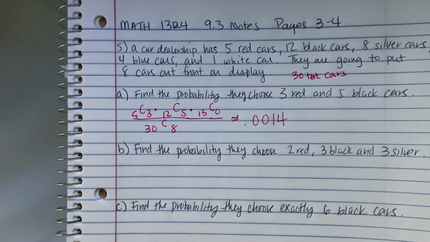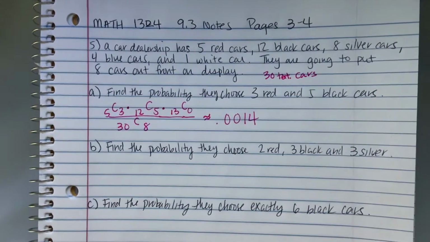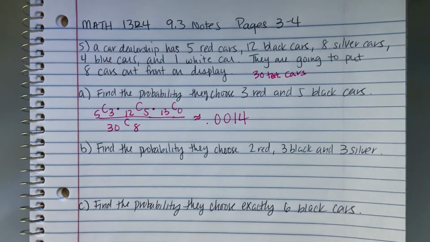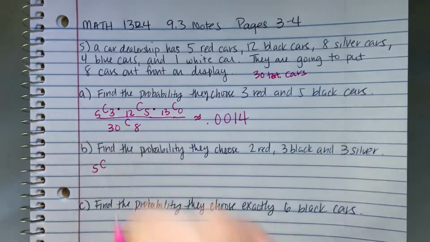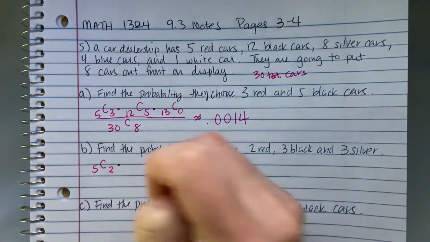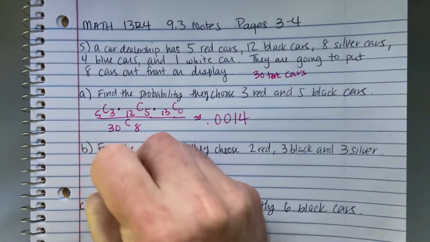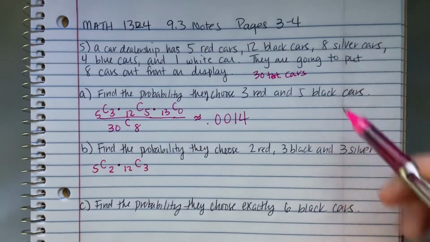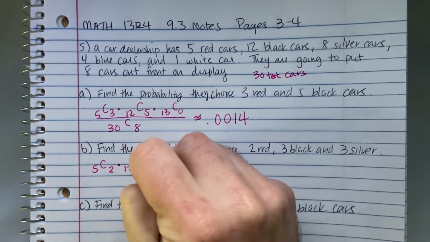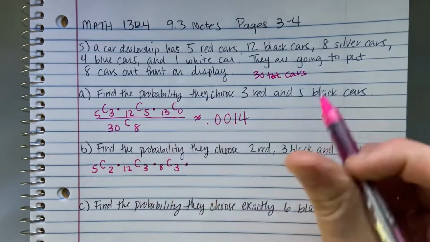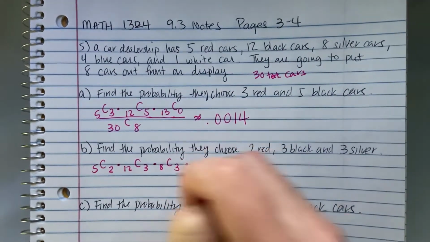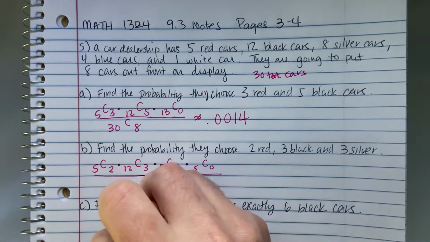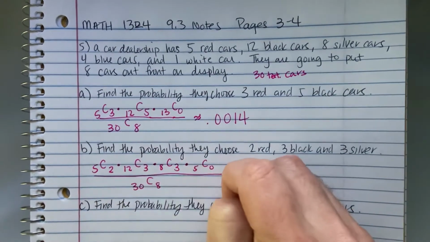So let's try again. The next problem, find the probability that they choose 2 red, 3 black, and 3 silver cars. So again, same idea, 5 choose 2 red cars. Black, we chose only 3. Now, there were 8 silver cars, and we're also choosing 3 of those. That leaves out only blue and white, so there are 5 more blue and white cars that we're picking 0 of. This is still divided by the same total.